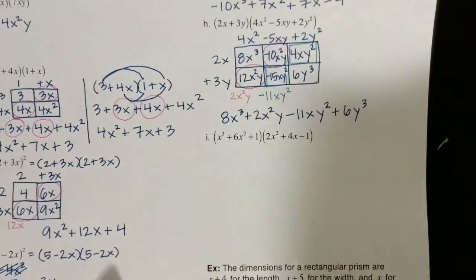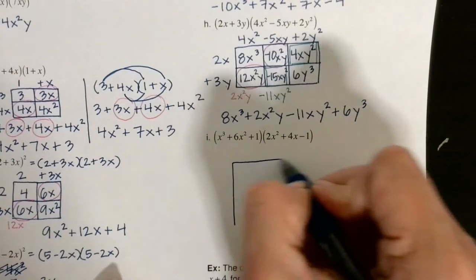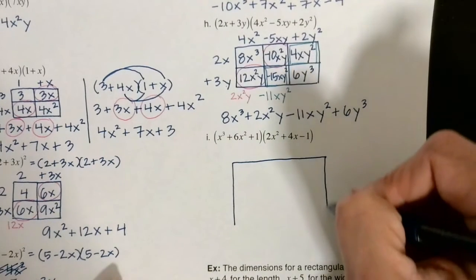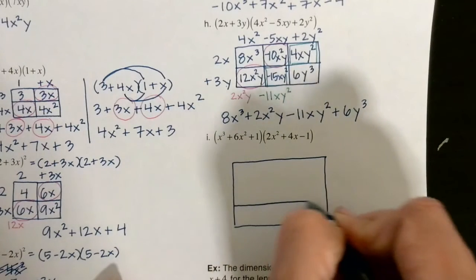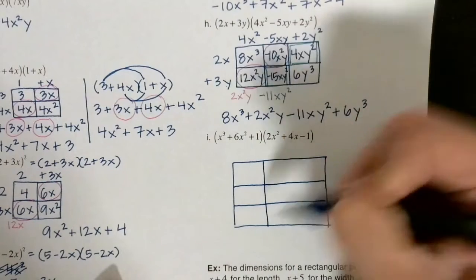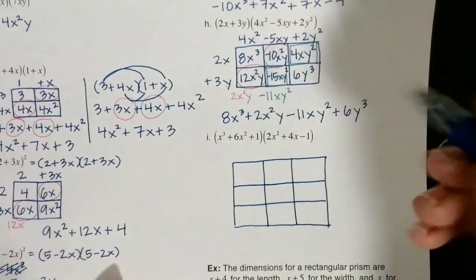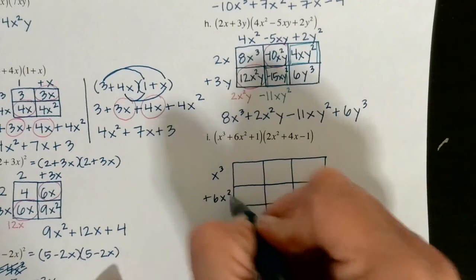This is another big one, and now it's just a 3 by 3. So I'm only going to do this the box method. You could do it the other way too if you're comfortable with it, but I just want to caution you, if you start making lots of mistakes, the box method is so easy and so convenient. So x cubed plus 6x squared plus 1.